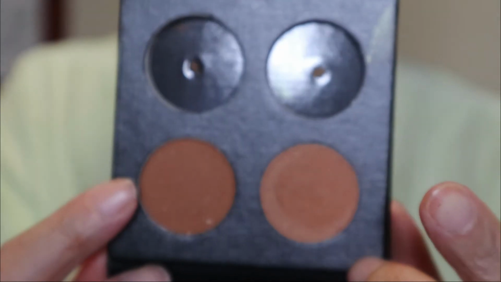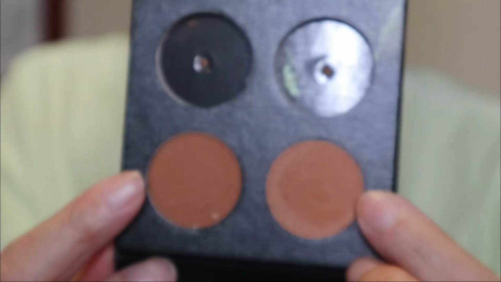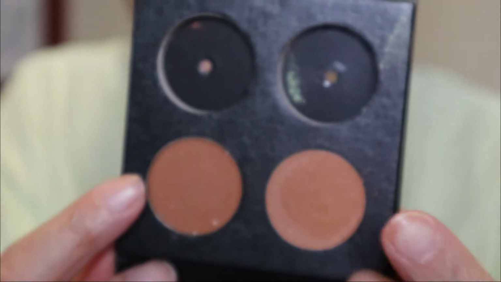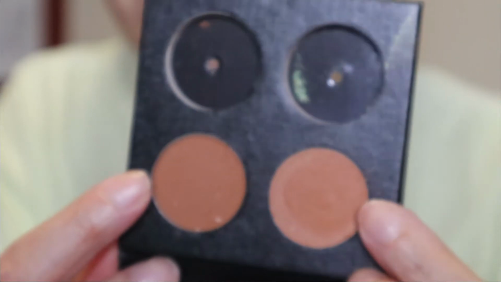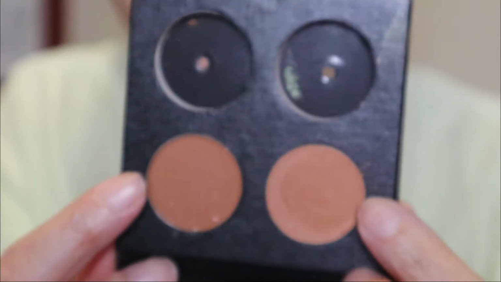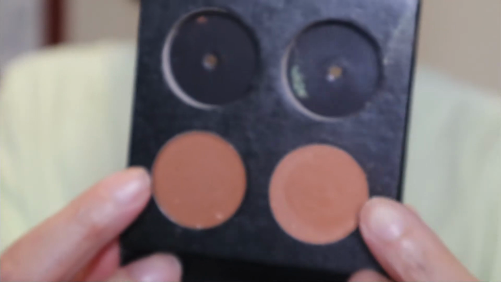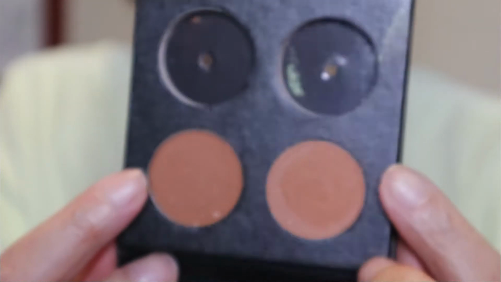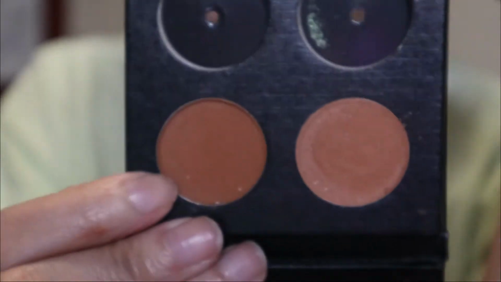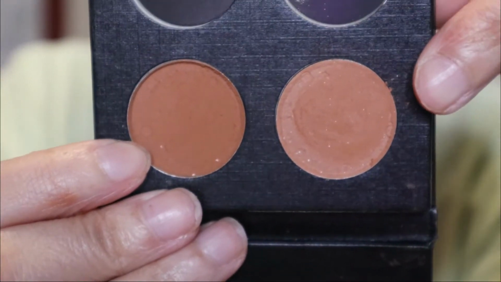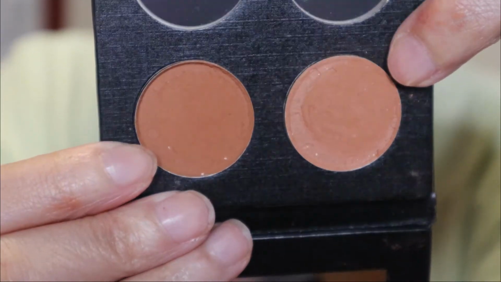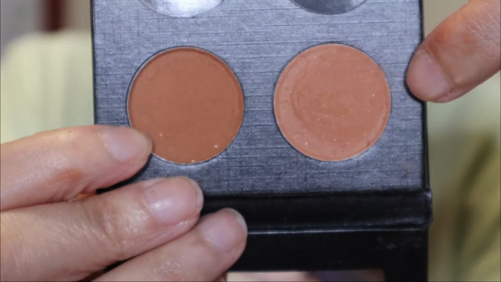So next time when I'm only going to do a little bit of color, what I'll do is probably half of the amount of the base. I'll probably do 1 teaspoon of the base and then the product. So yeah. So let's swatch this one. So this one is not as bad as this one. Maybe it's the pressing, I don't know. It could be, but this one isn't as bad.